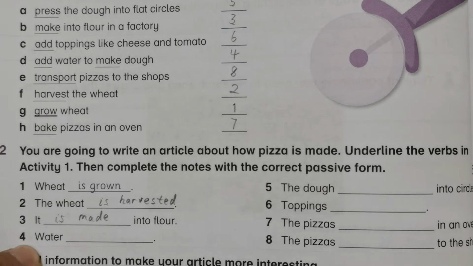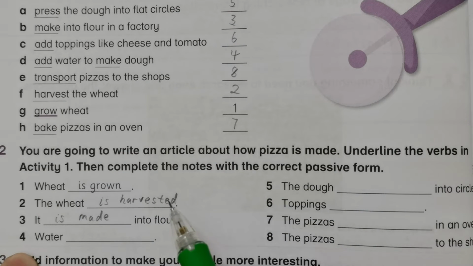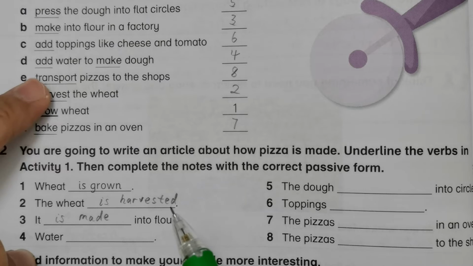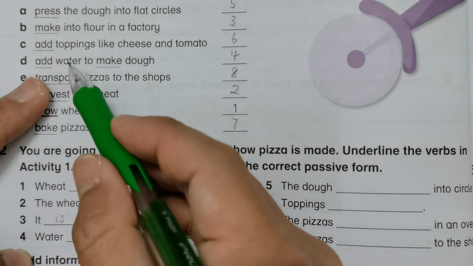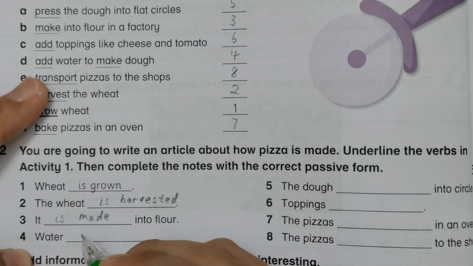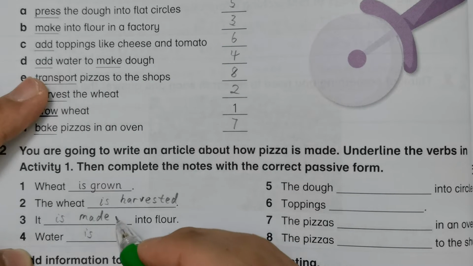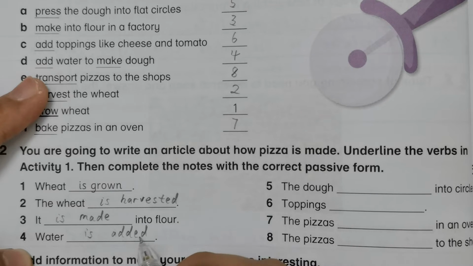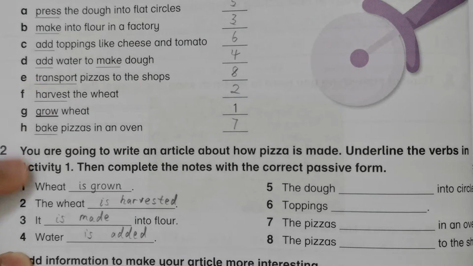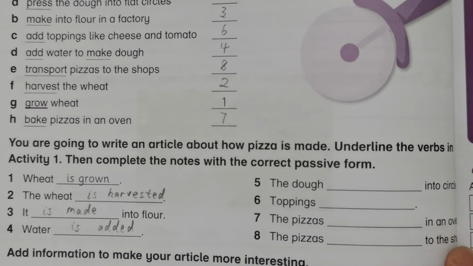And then number 4, so we have 2 verbs here. So we choose one. So we usually choose the first one. So water, because water, this is subject. So is added. So we add ed behind the verb add. And then next, number 5.